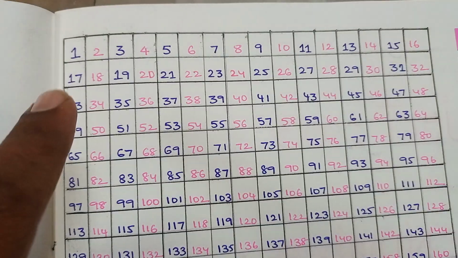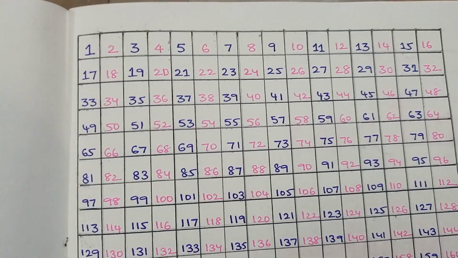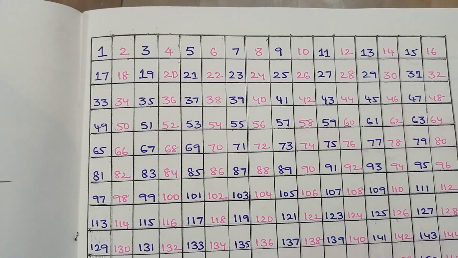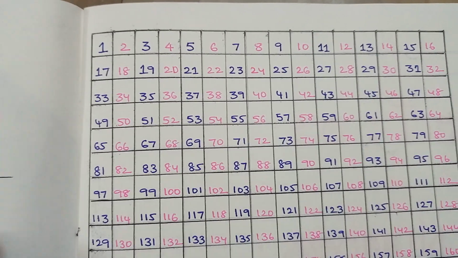So this is a table, guys. I took a table and I mentioned numbers from 1 to 256. It is up to you. You can mention up to 100. 100 is enough as a maximum, or 50, depending on the size of the paper, guys.